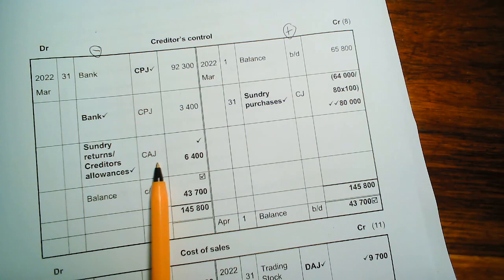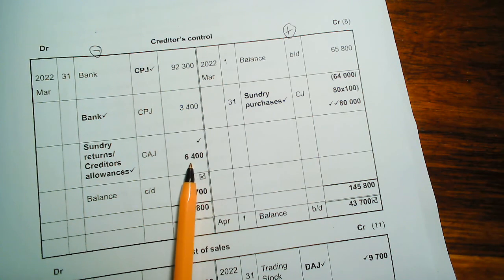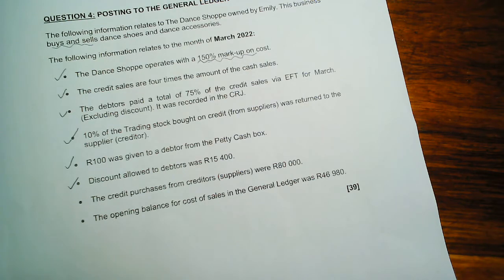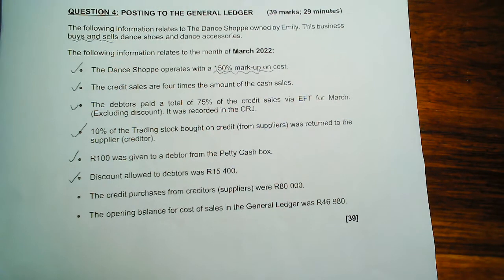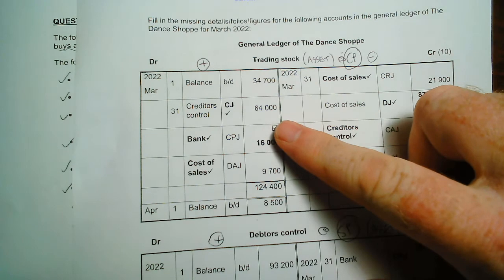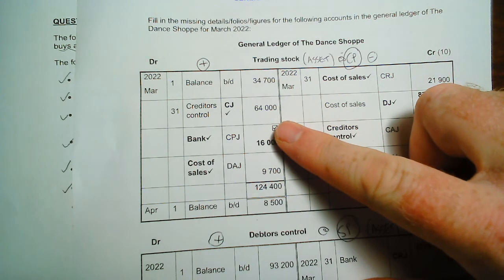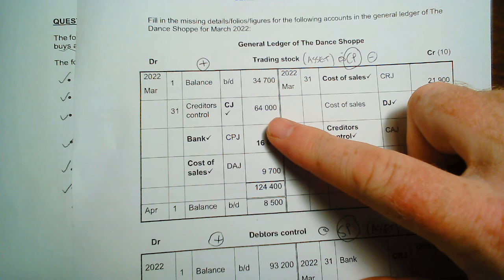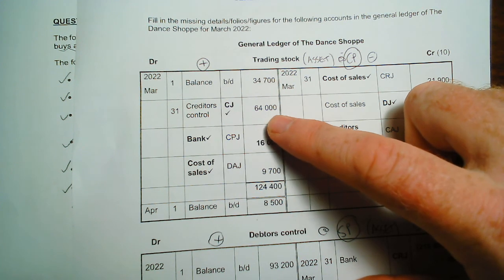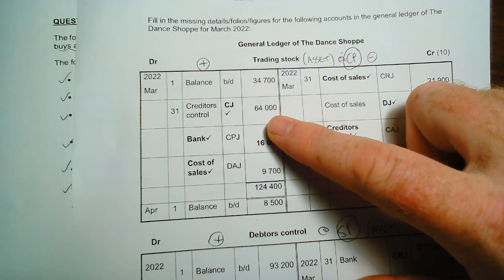That has to do with the CAJ, that is returns. So we are returning goods to certain of the people. Credit purchases were 80,000 rand, and we're going to look at where we bought on credit. That amount, 64,000 rand, is the amount that we paid in the trading stock account. That's what we bought. We bought trading stock for that specific amount.